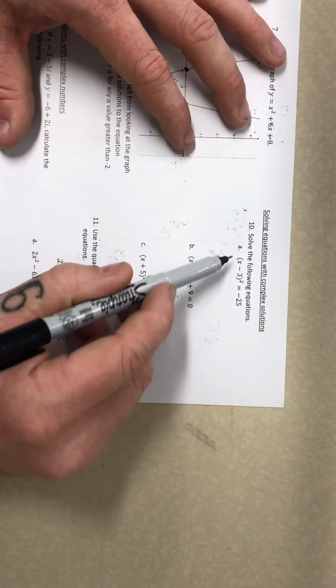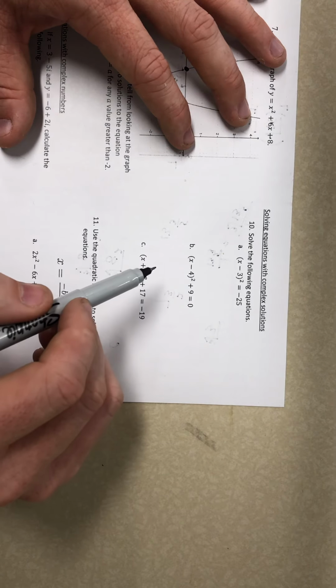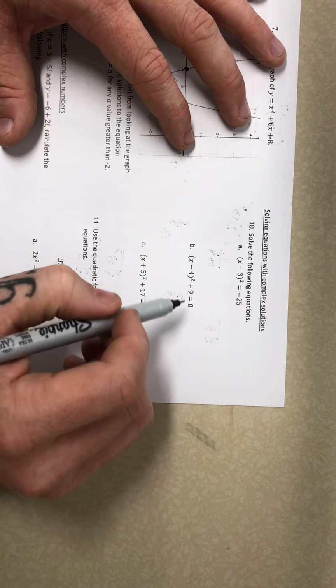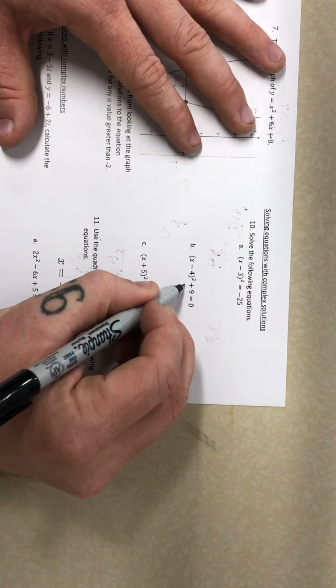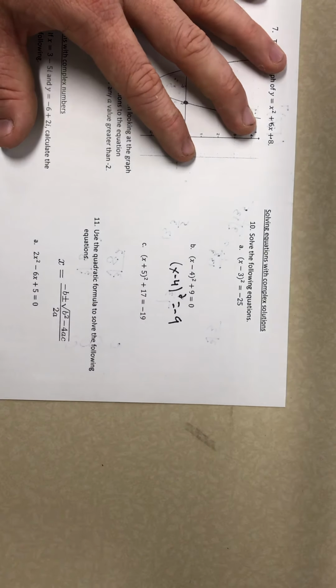All right, for number 10a, for all these, you want to get the parenthesis by itself. So I'm going to do this one so you could see how it goes. So you want to subtract the 9 from both sides. So you're left with x minus 4 squared equals negative 9.